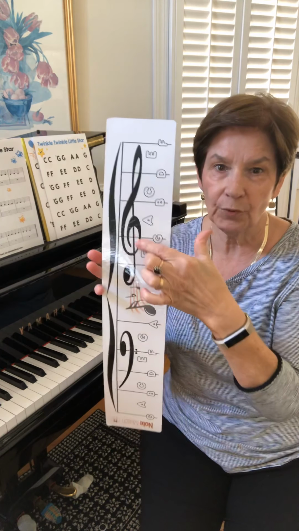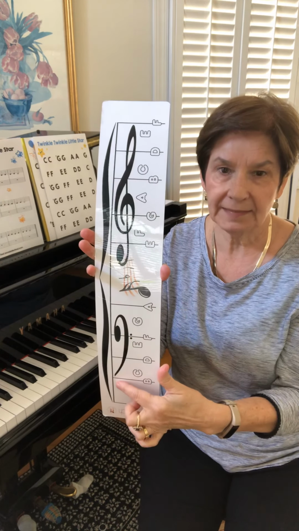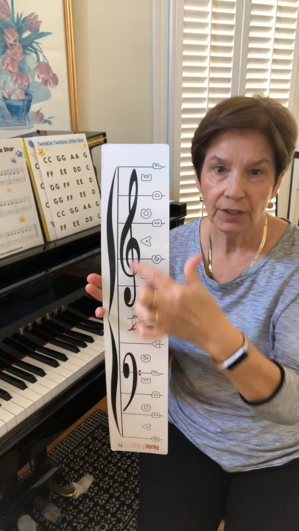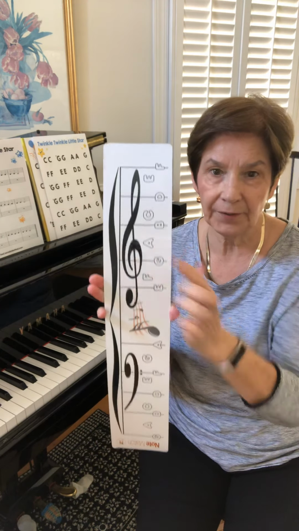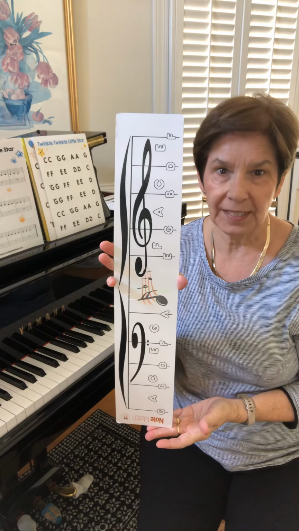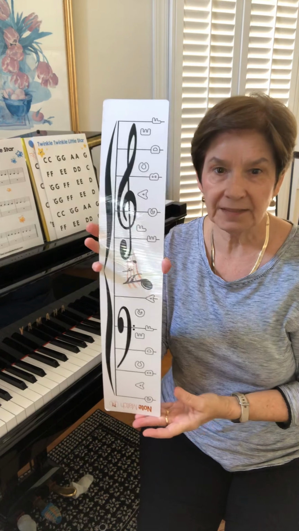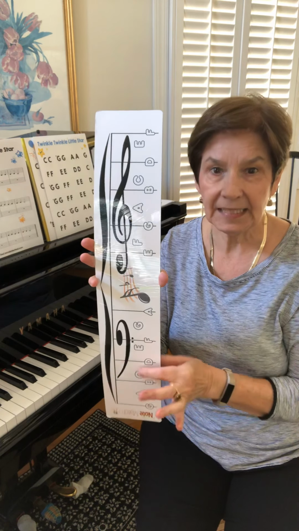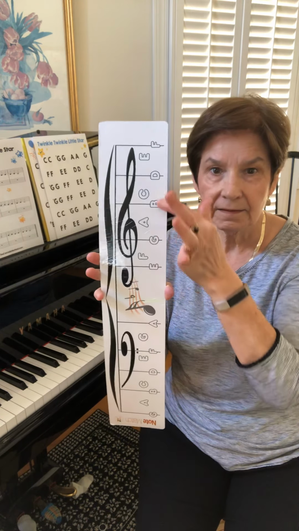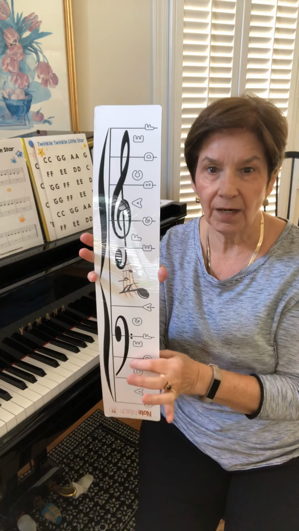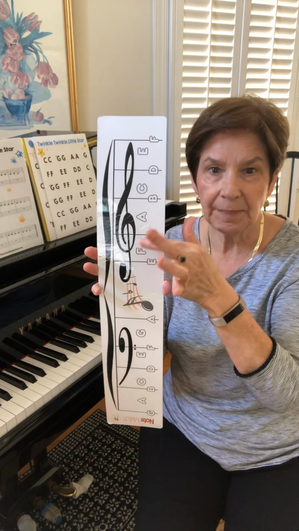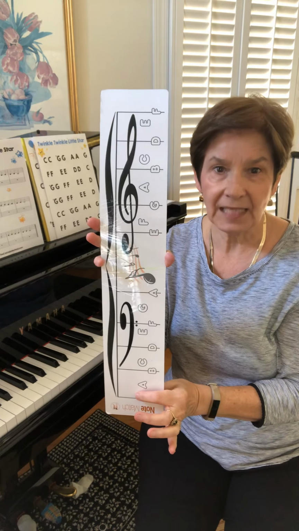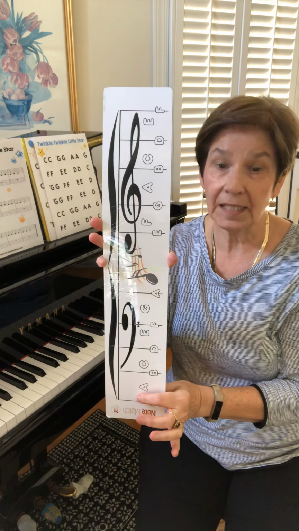We have a treble clef, we have a bass clef, we have a brace. This hooks the two clefs together, making what we call a grand staff. Within the grand staff, we have a total of 10 lines and we have a total of 8 spaces. Each line and each space has a note name, a letter name.